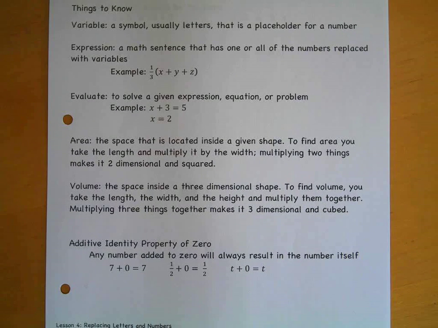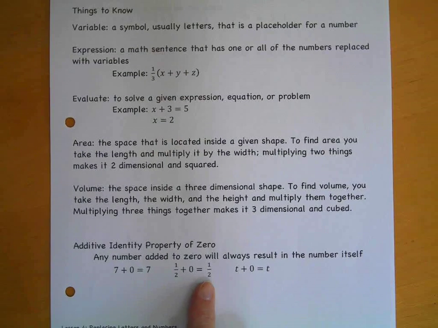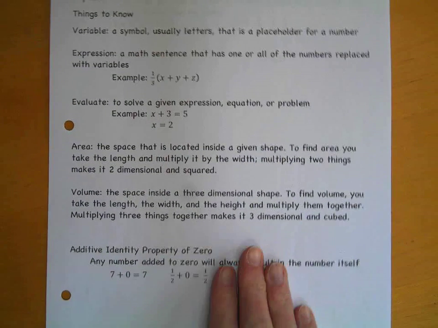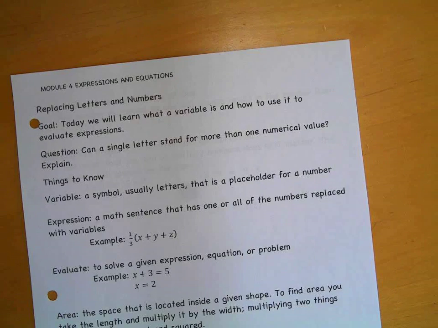The next thing that I need you to know is the additive identity property of 0. This property means any number added to 0 will always result in the number itself. So if you take 7 plus 0, you still get an answer of 7. If you take 1/2 plus 0, you will get an answer of 1/2. If you take t plus 0, you will get an answer of t. So that is called the identity property of 0.